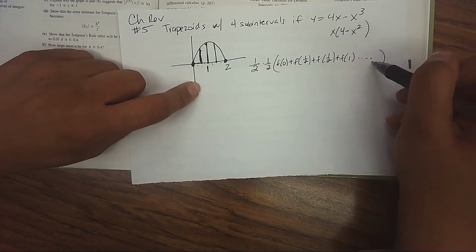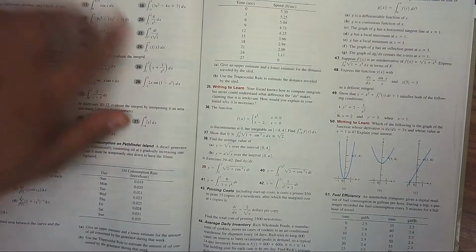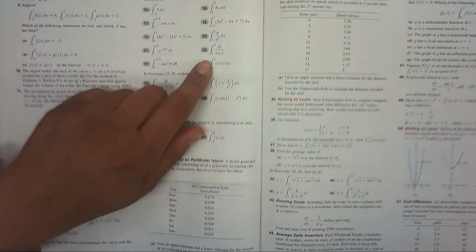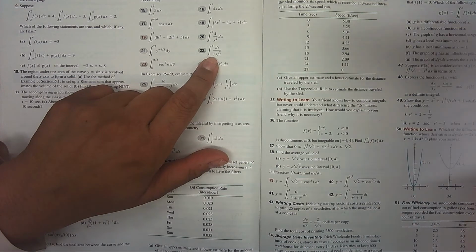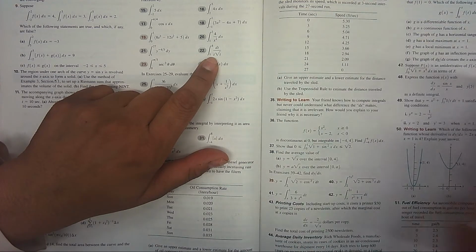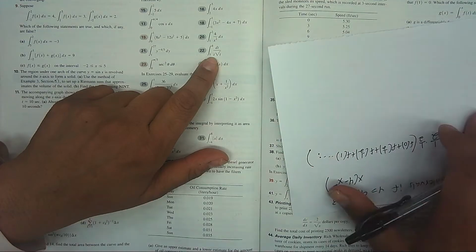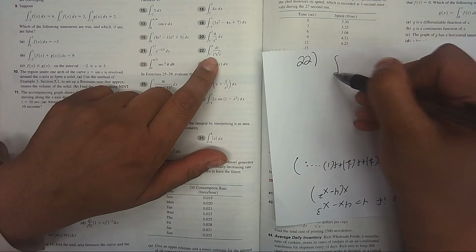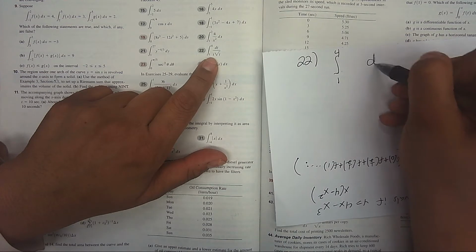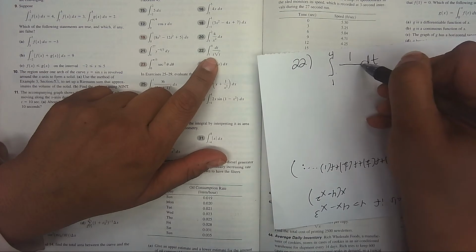The next one people wanted me to do is number 22. Number 22 is not that bad, so I'm glad that I can discuss it really quickly. Number 22, you're going to undo the power rule, but not the way it's written. Maybe for some of us the dt being on top was confusing. So it's 1 to 4. Put the dt right here and put a 1 on top if that's confusing.